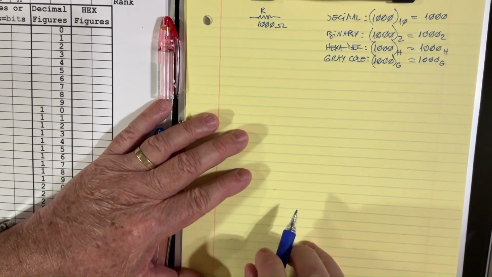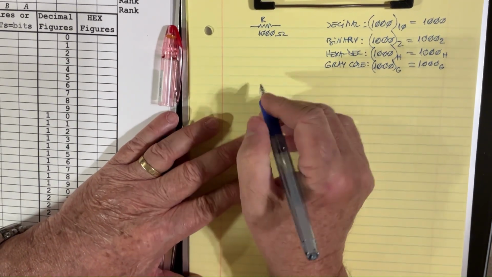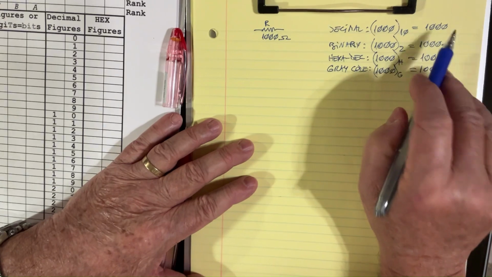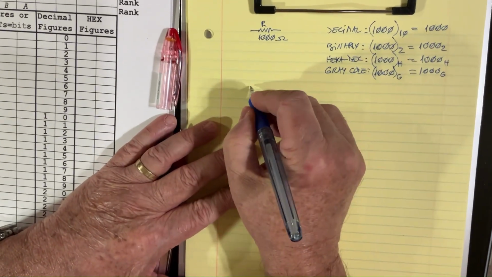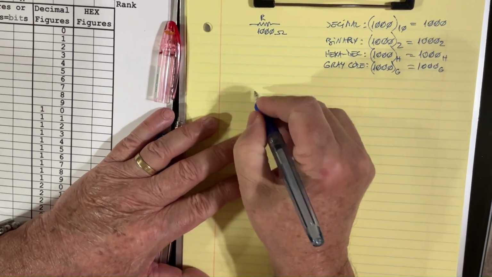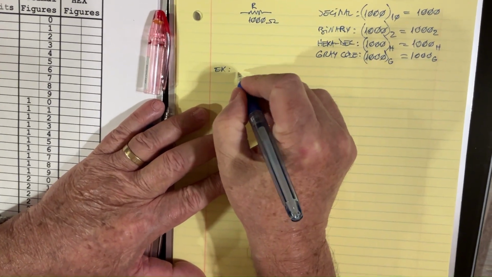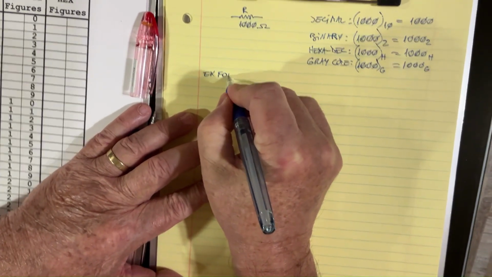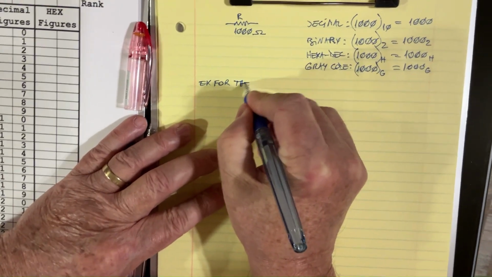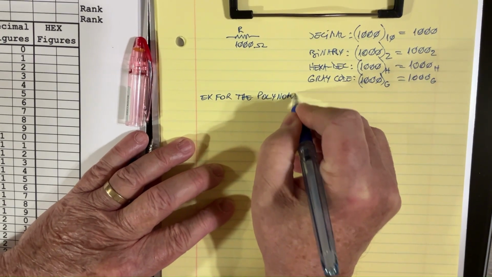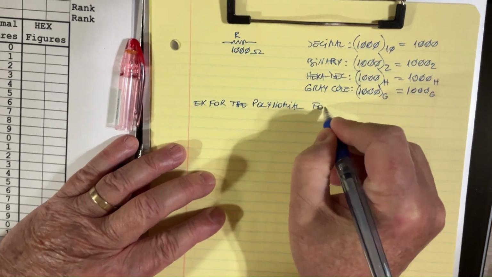Let's go a bit further. Let's understand how mathematically the number 1000 is made. Let's pick up another one. 1000 is too simple. Let's pick up another number, for example, for the polynomial formula.